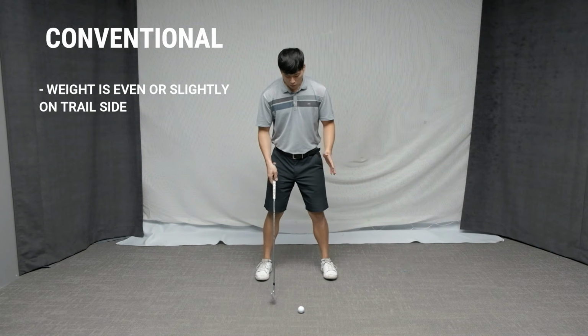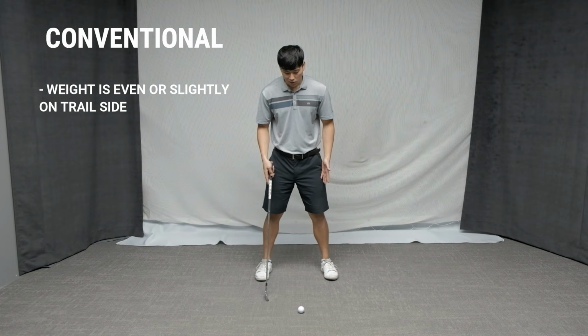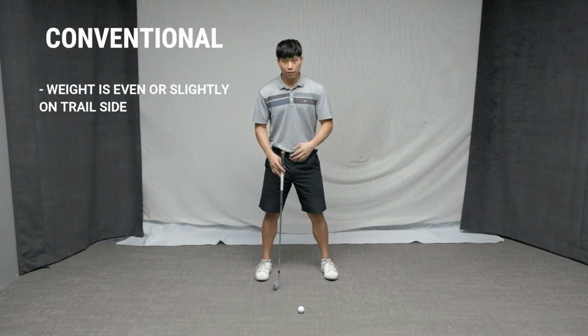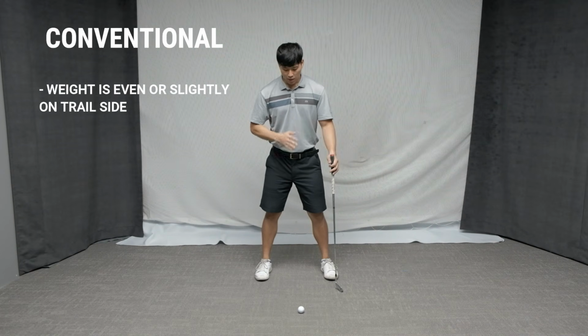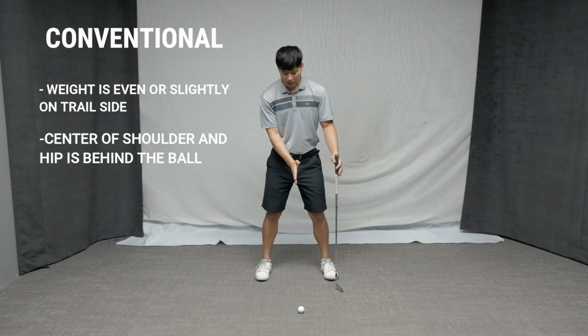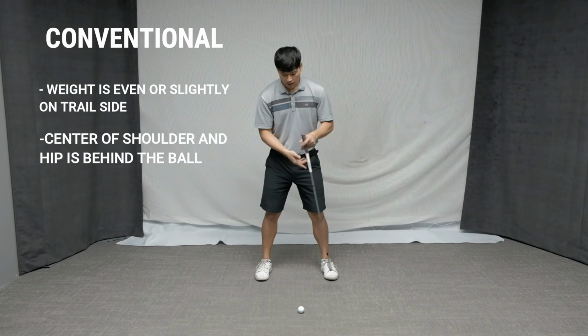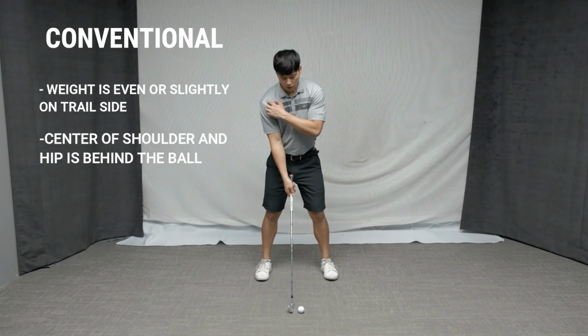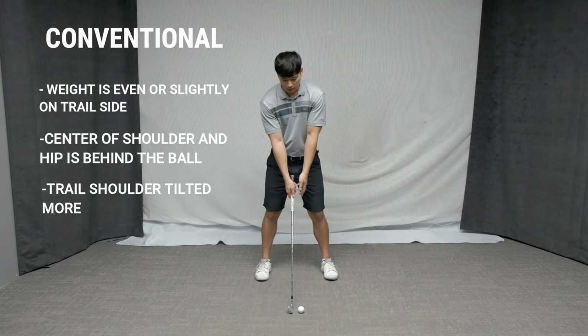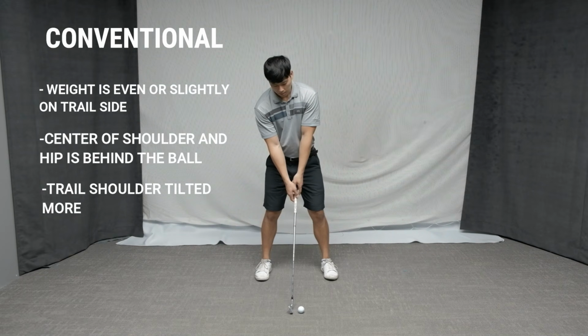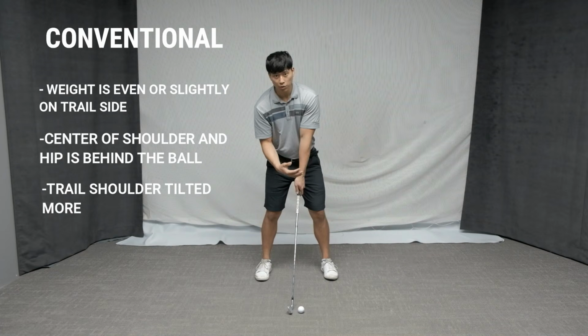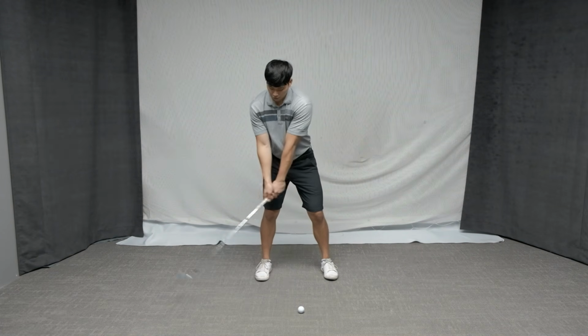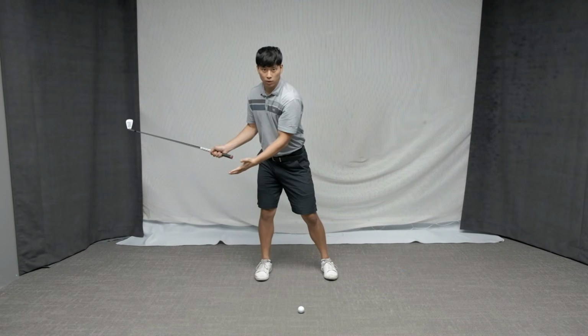Okay? Now, when the weight is distributed evenly or slightly more on the trail side, if you were to reference the center of your shoulder and the center of your hip, they would be both positioned more so behind the golf ball. Okay? Secondly, the right shoulder or the trail shoulder would typically be much lower in relation to the lead shoulder. Okay? And this is all to give the player more of a head start on their shift off of the golf ball in the backswing.